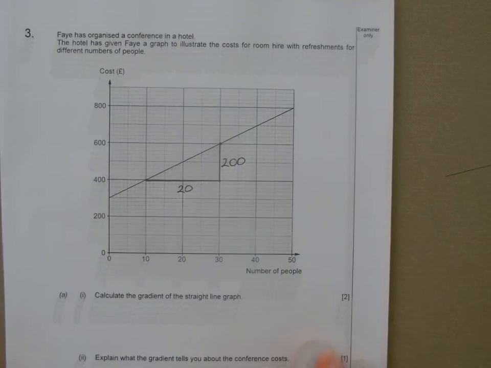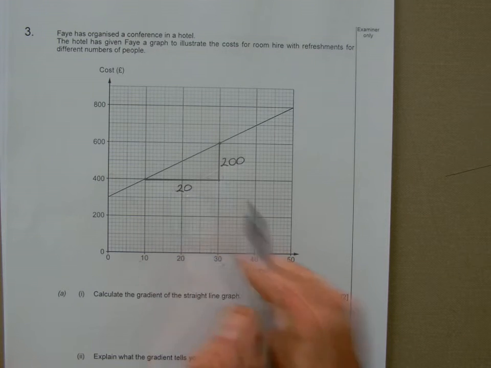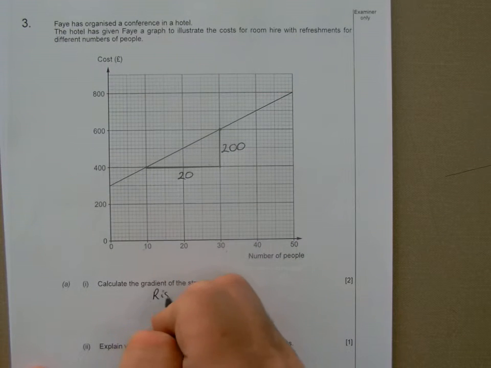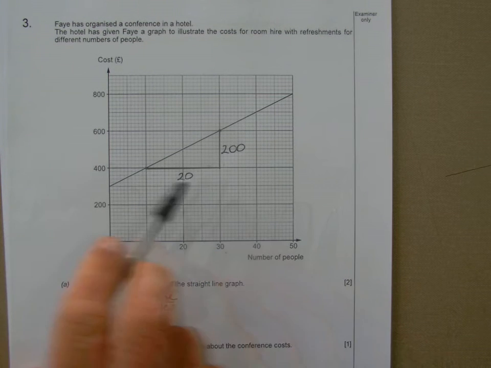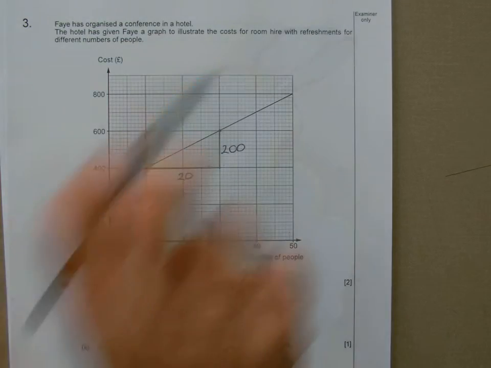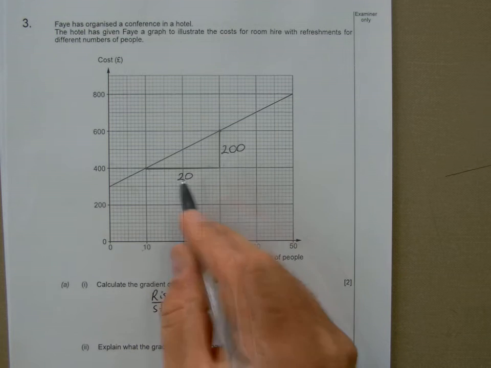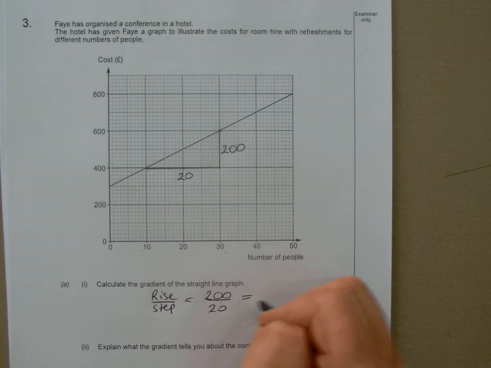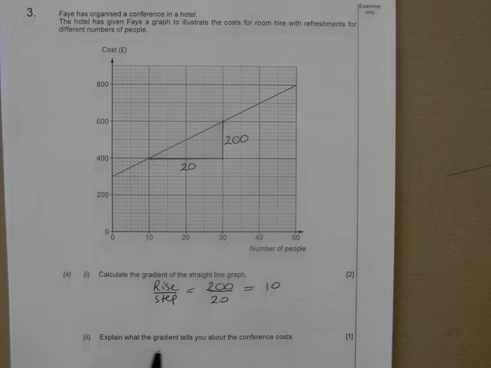And to calculate the gradient, you just divide this rise by the step. So the rise divided by the step will be my gradient. And it is a positive gradient, isn't it? Because it's going in an increasing positive direction, like a plane taking off. So it'll be a positive gradient. The rise is 200 and the step was 20. If I work that out, it comes out to be 10. Okay, 10.